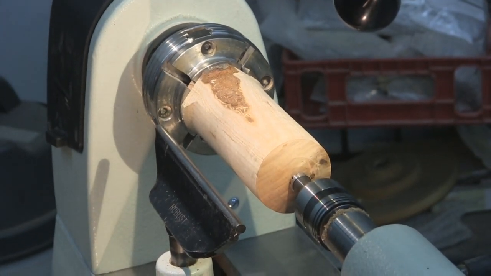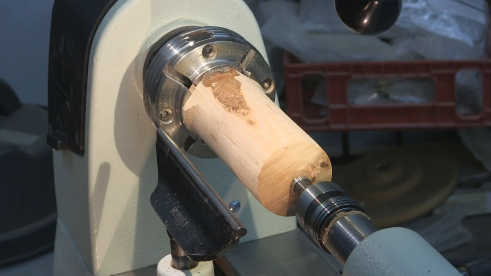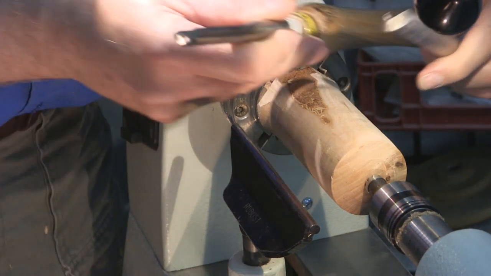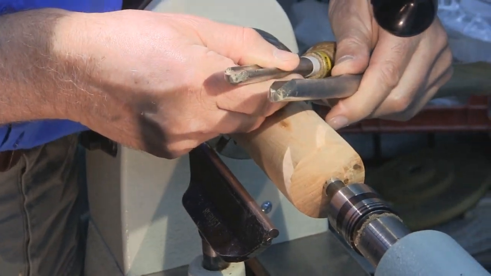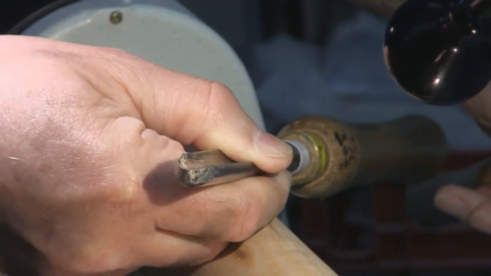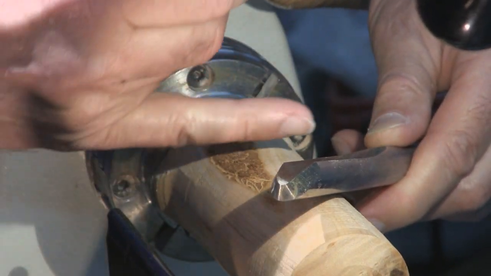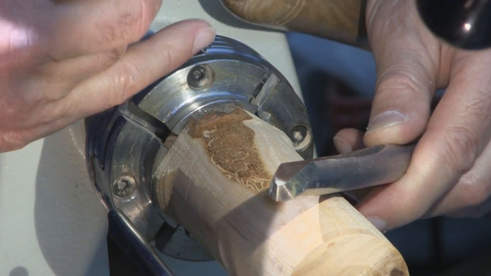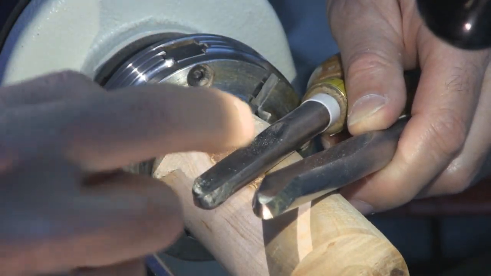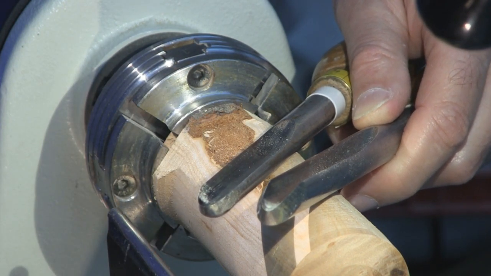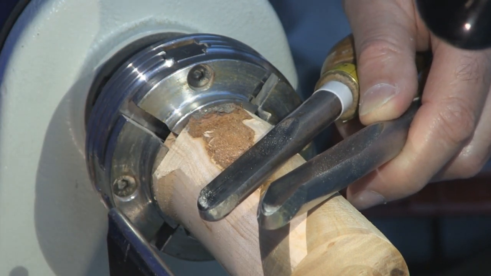Then you have gouges. There are spindle gouges and roughing gouges. The basic difference between a spindle gouge and a bowl gouge is the depth of the flute. This one is a spindle gouge, with a much shallower flute. This is a bowl gouge with a deeper flute. When I'm talking about the flute, it's the cutout area on the top of the gouge. That recessed area is called the flute.